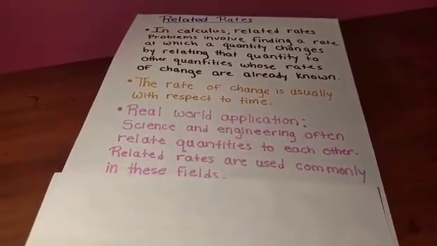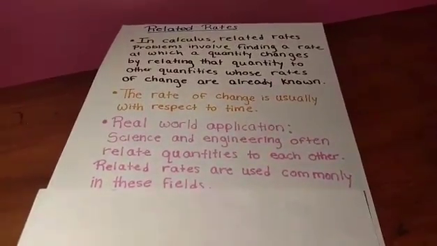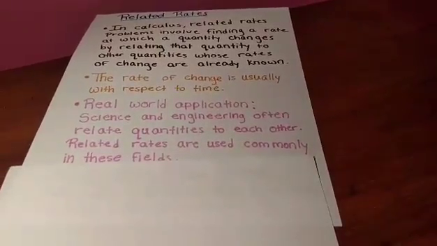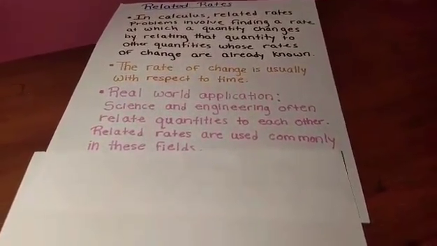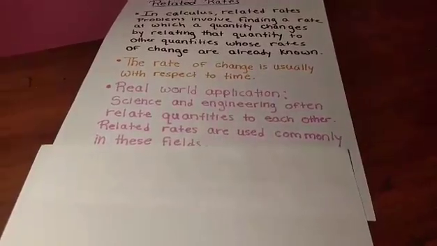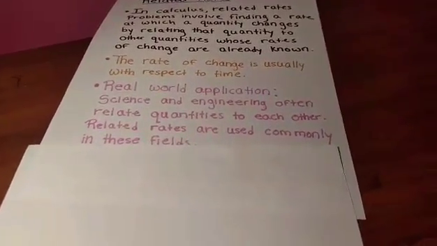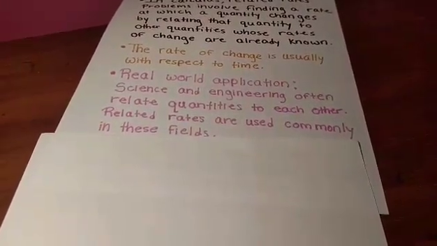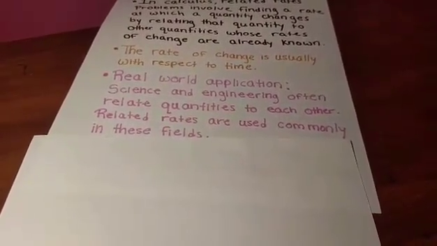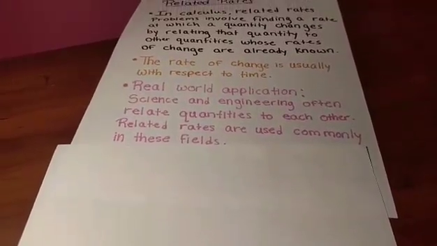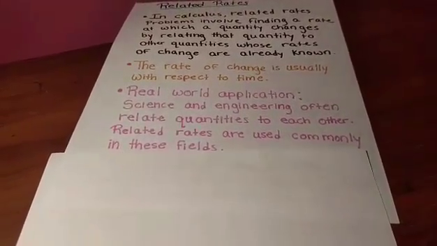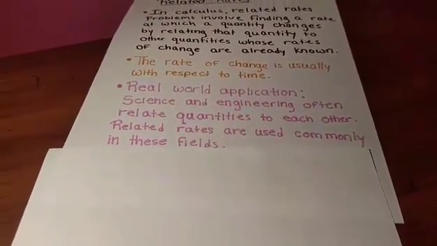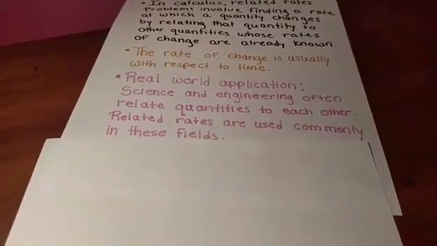Before learning this, we were talking about implicit differentiation and stuff like that, and we didn't really see anywhere that that could be applied, but related rates questions do have a very important real-world application. Science and engineering often relate quantities to each other. Related rates are used commonly in these fields. So if you're considering maybe majoring in engineering or some of the science fields, you definitely need to know these. These are very important and not something that you should forget.